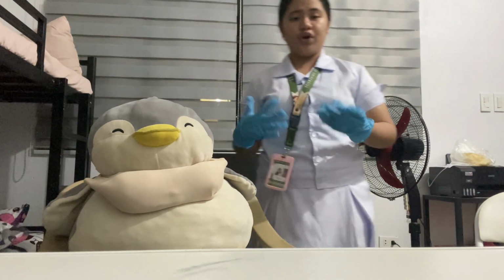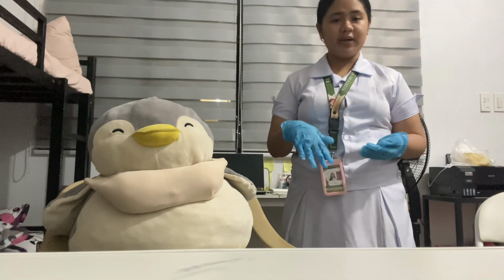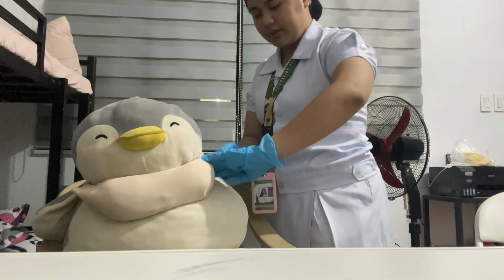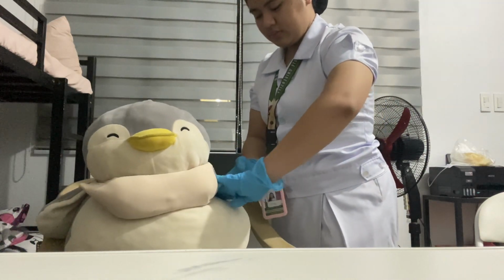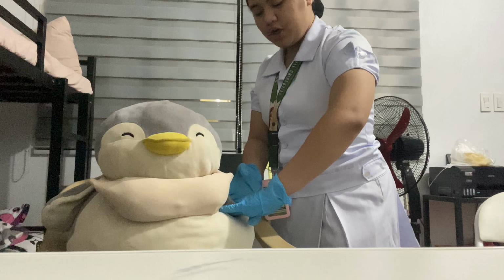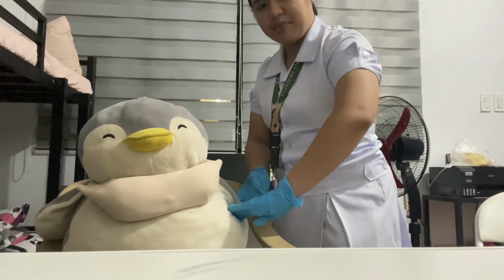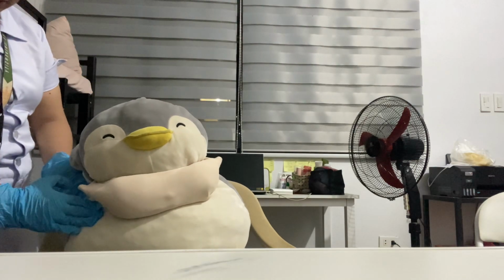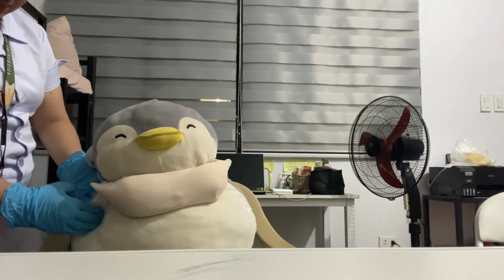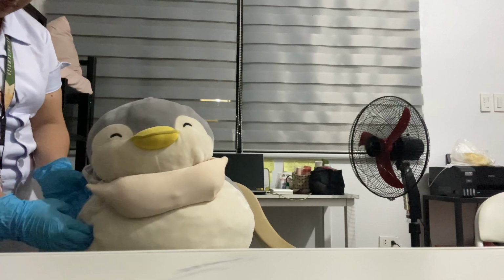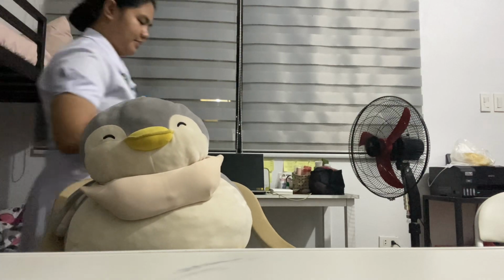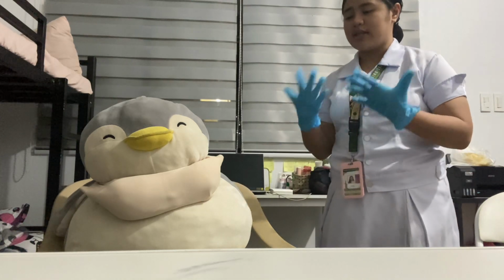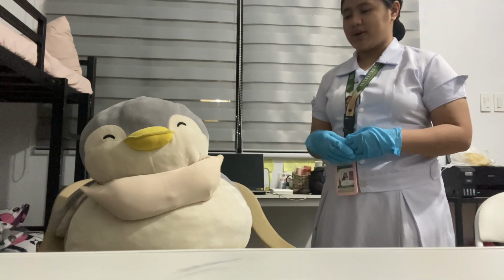And before we proceed to the next steps, let us repeat the bimanual palpation for the anterior aspect. So it's important to remember that it is bimanual, so we have to use both hands. Okay, so the other side. And after this procedure, ma'am, we are now done. So you can now dress up in your clothing once again.